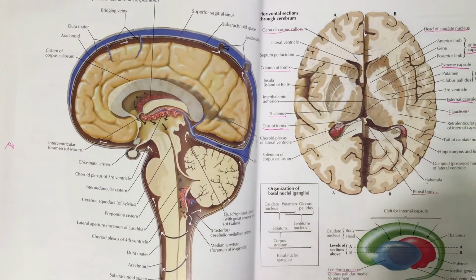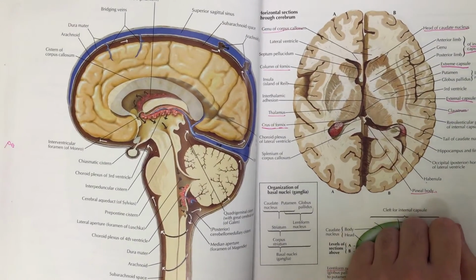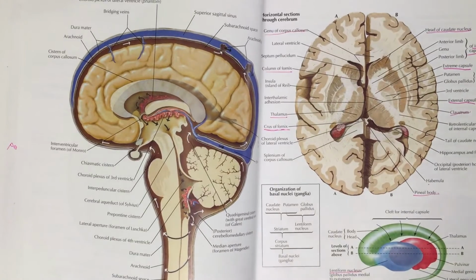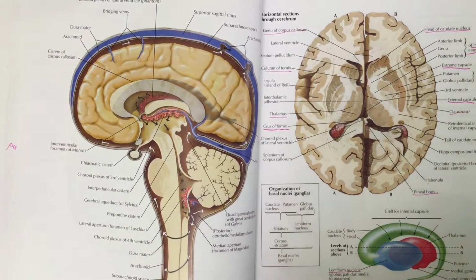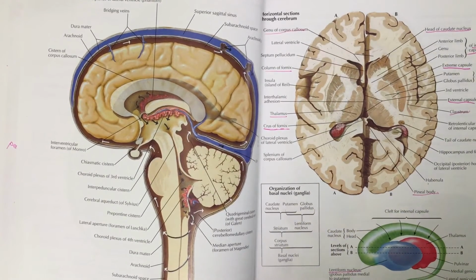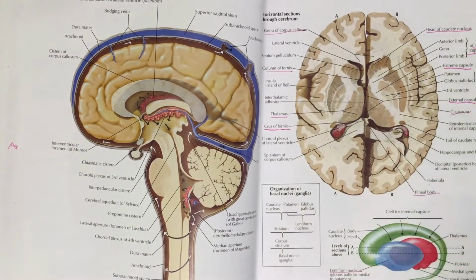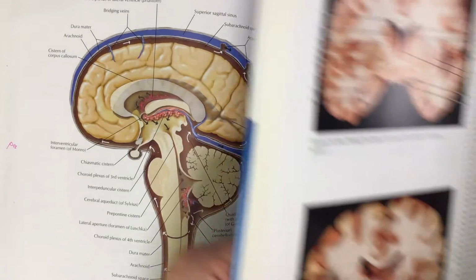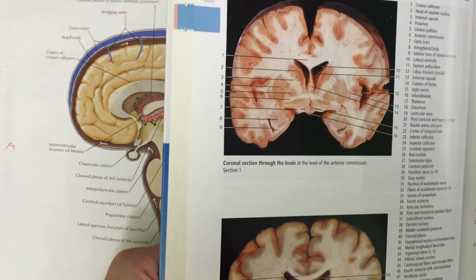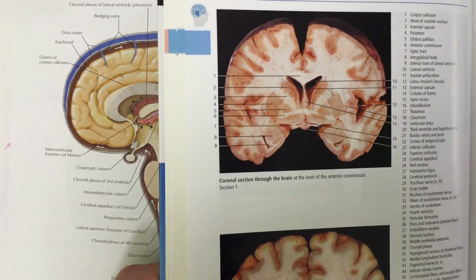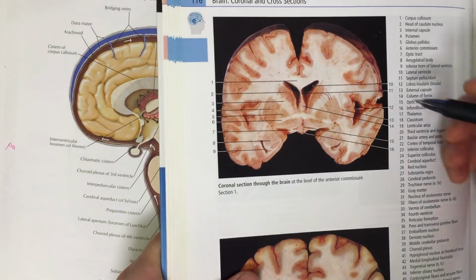What is the internal capsule? It is white matter. Therefore, it's going to be the fibers or axons running from the neurons. They can be running in different ways. So for instance, take the motor cortex.